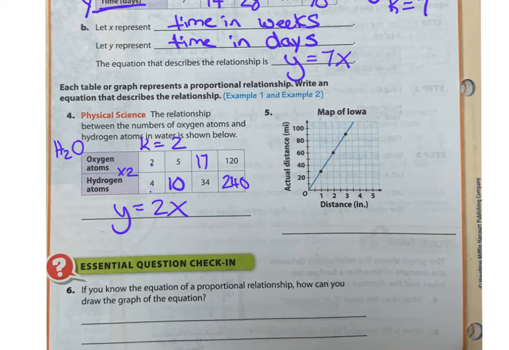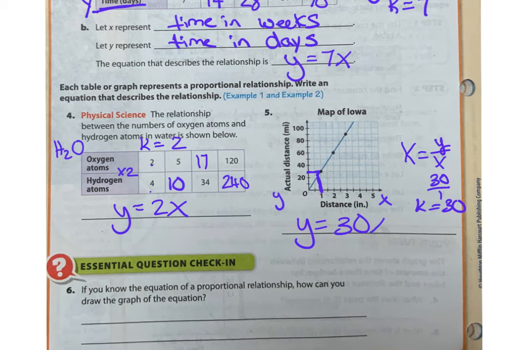So we have a map in Iowa. We have distance in inches, which would be our X value, right? This is X here. And then actual distance is Y. So if I have 1 inch and 30 for the actual distance, my K value is 30. Remember, it's Y over X, which is 30 over 1 or 30. Remember from our notes, we can find our constant by putting Y over X, okay? So Y equals 30x. Way to go, team.